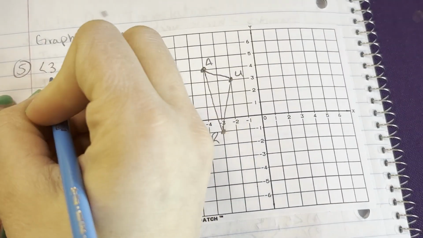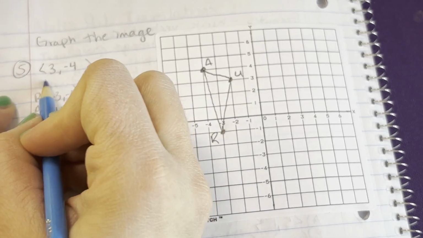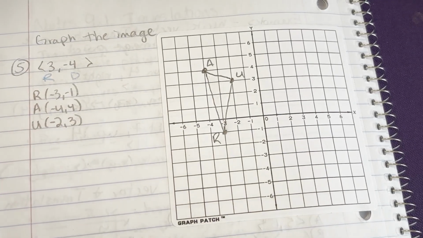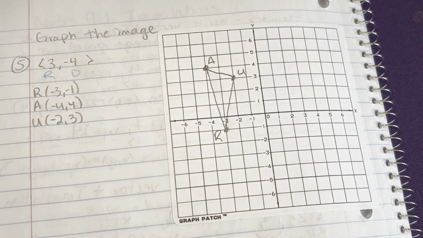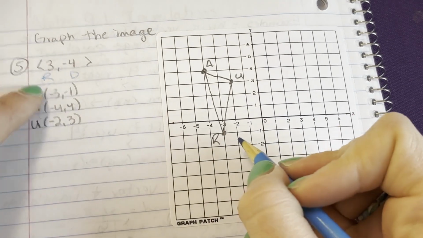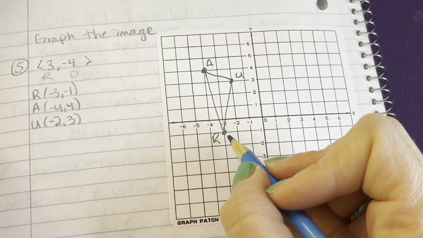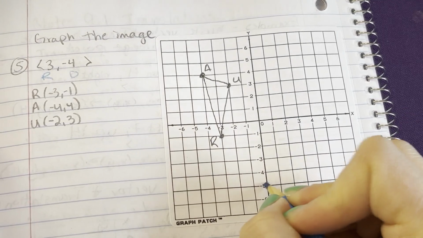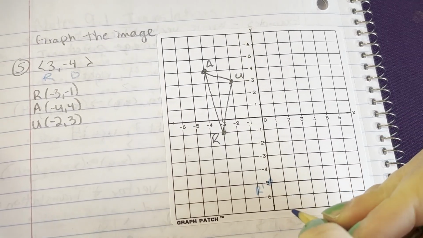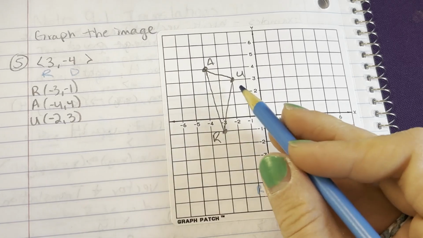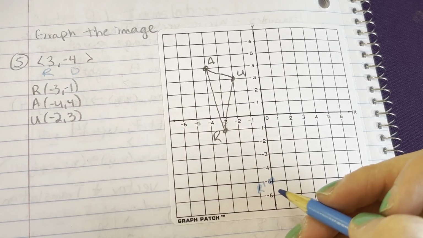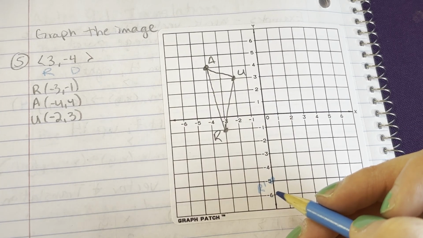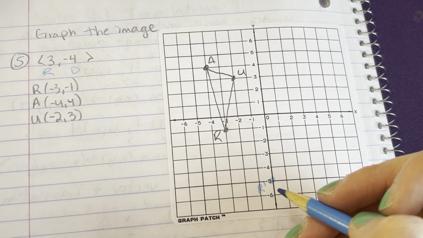All right, my rule tells me to go right 3 and to go down 4. So that means I'm going to do that for each of the points. I'm going to start with R because that begins with R. So I'm going to go right 1, 2, 3, down 1, 2, 3, 4. Here we are. And I'm going to write R prime right away, because if I don't, I might mess up, because maybe I thought that was the U, right? So go in order of what you got, because that way you don't make any silly mistakes, which is very, very common.